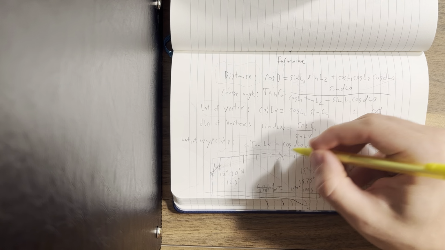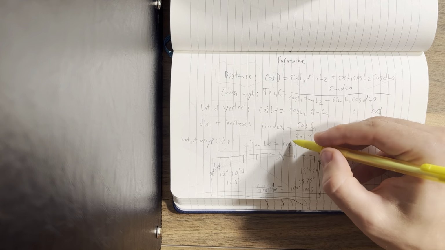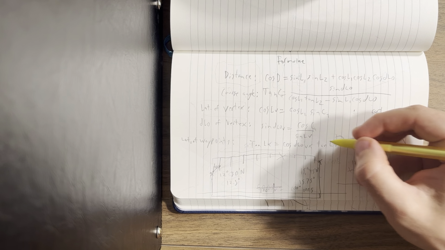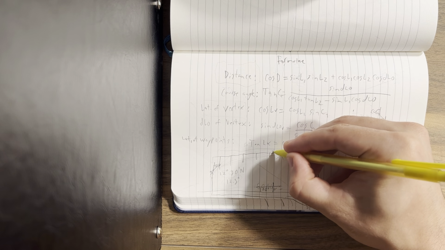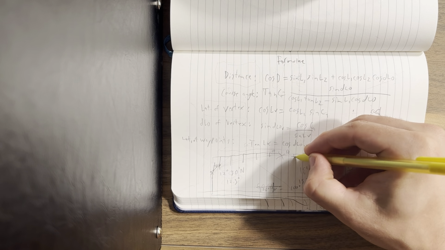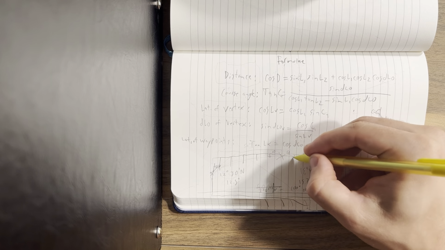So if you were to do cosine of 10 times the tangent of LV, you would be moving 10 degrees on either side, and you would get the latitude of this point and this point. They have the same latitude.